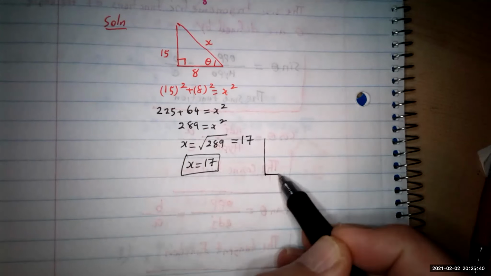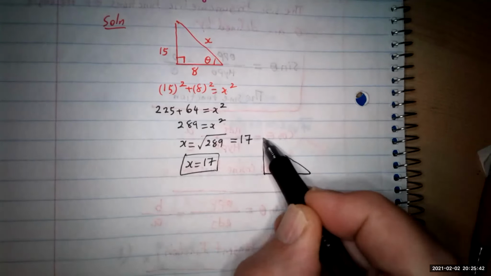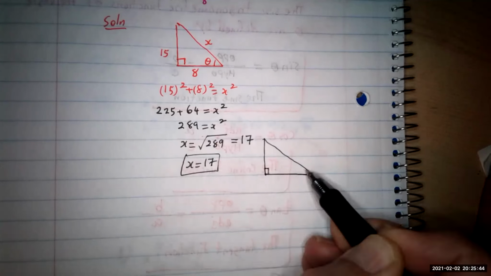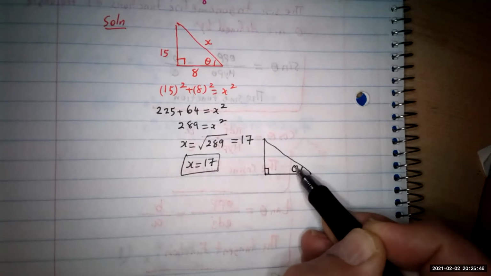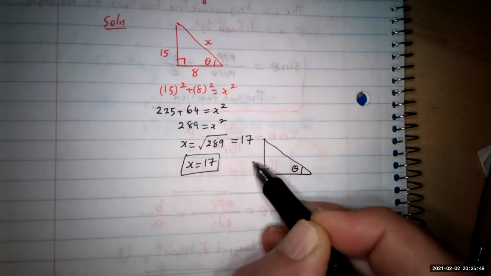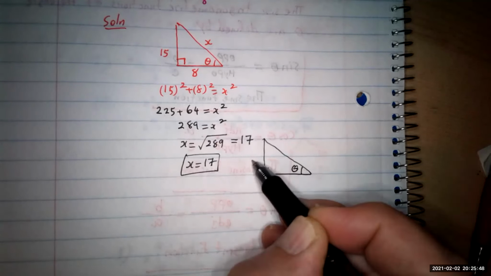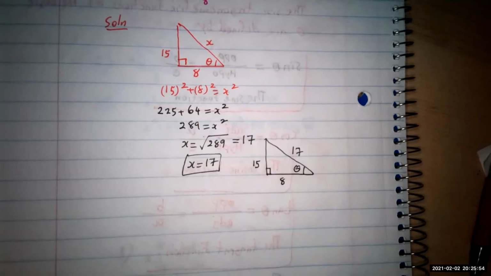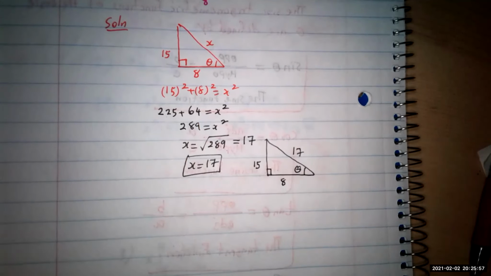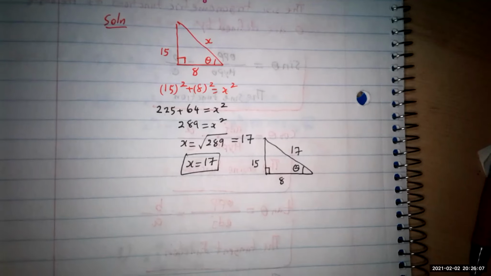Now you can start moving. This is your angle. And this is your number. 15, 8, and 17. Any question? So make sure to get this one right. Now start writing sine, cosine, tangent first, then use reciprocal to get the other ones. Here you are already.